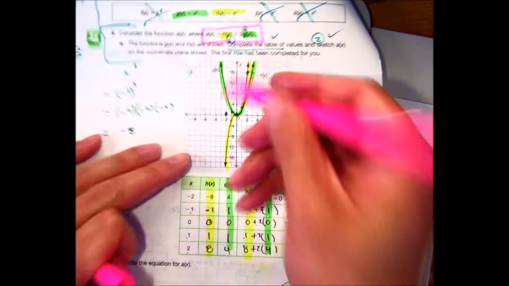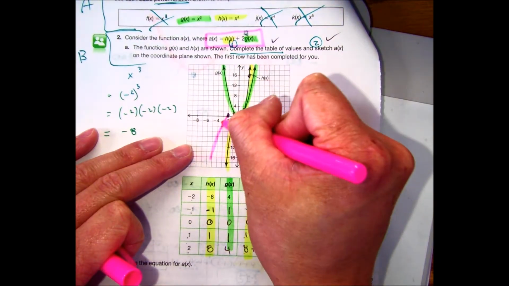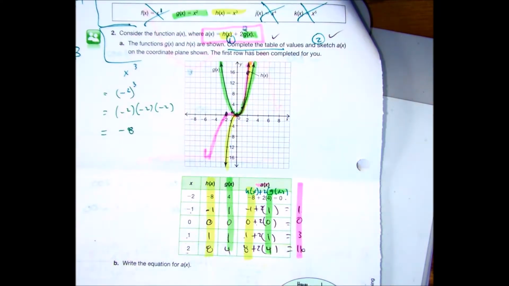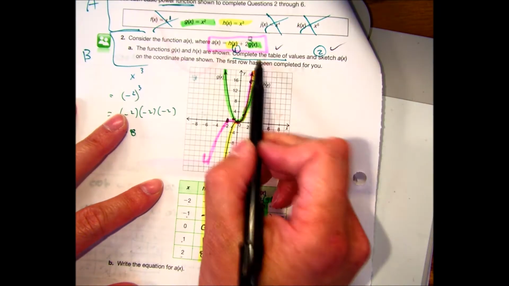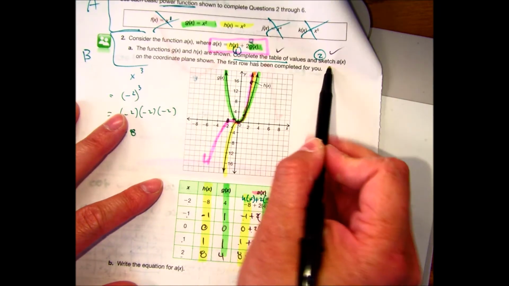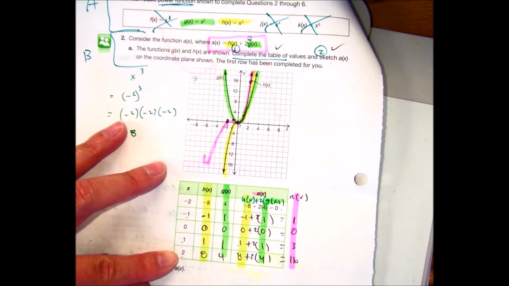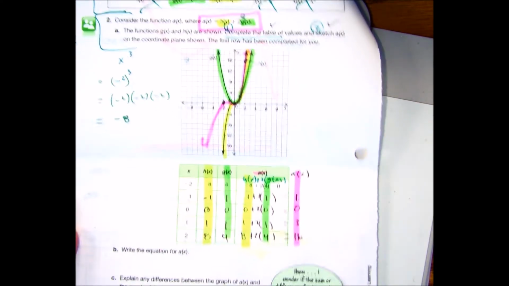Use pink. Highlight something like this. Alright, so I've completed the table. I've made a sketch based off of my x values and a of x. Now, I'm just going to answer questions B and C.